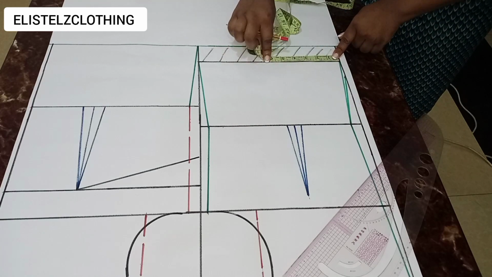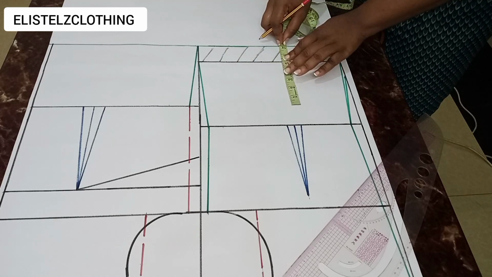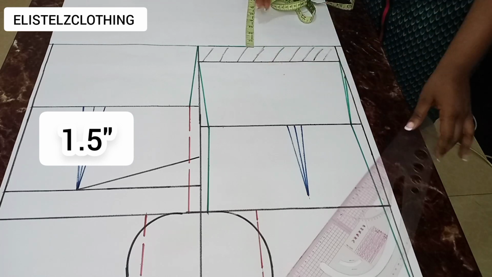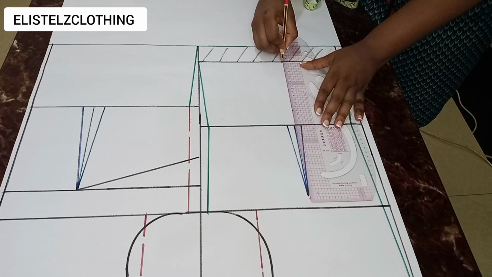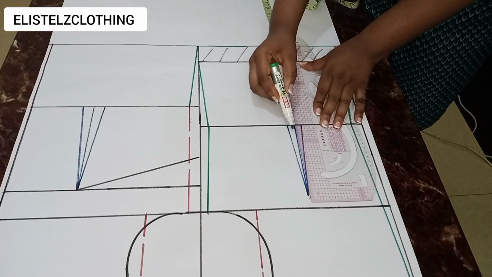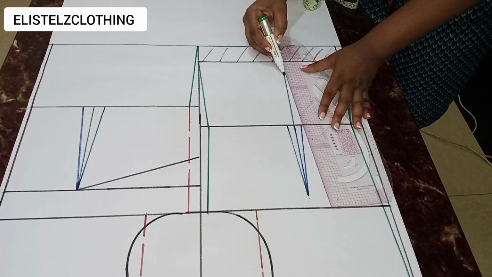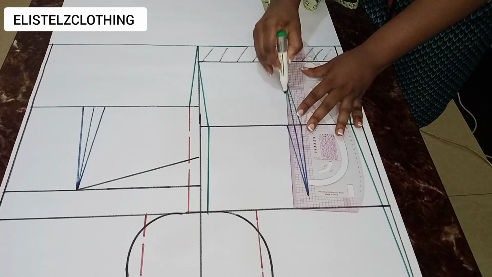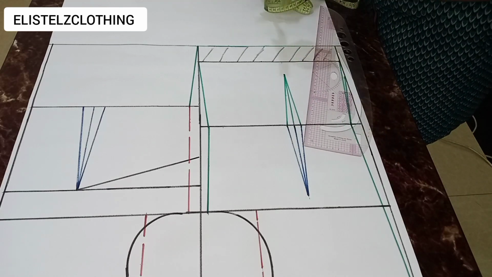So I'll come down here and I'll make a mark at 5 inches. Now we'll go up this line by 1.5 inches. Okay, between 1.5 inches or 2 inches. All right, and I'll go ahead and extend my dart to touch that line. Okay, now I'll also connect my dart legs this way. All right, and here we have it for the back. Now let's move over to the front.